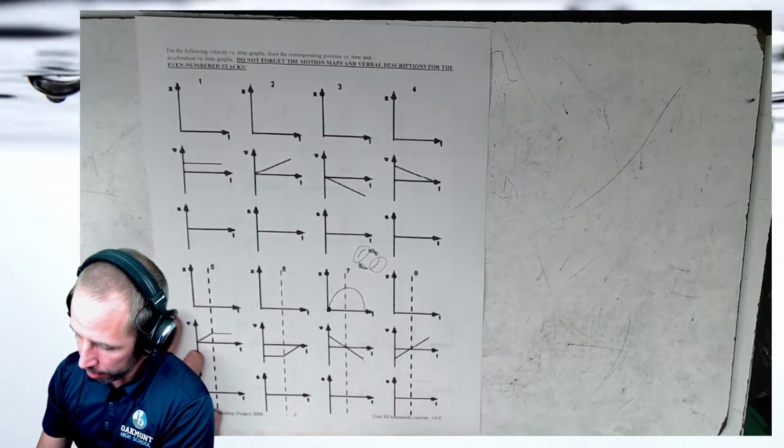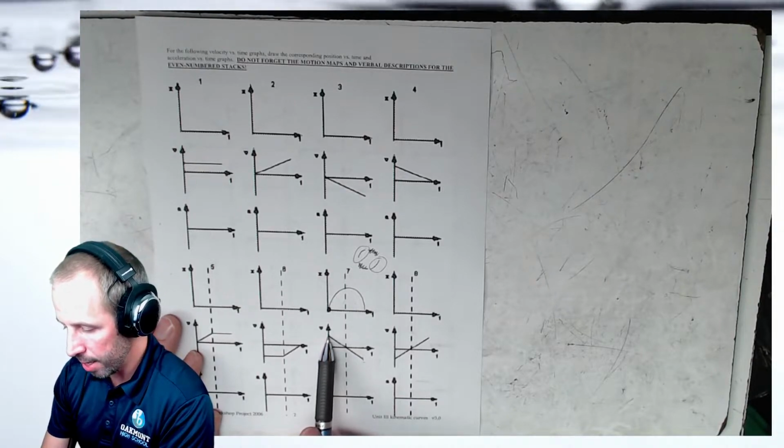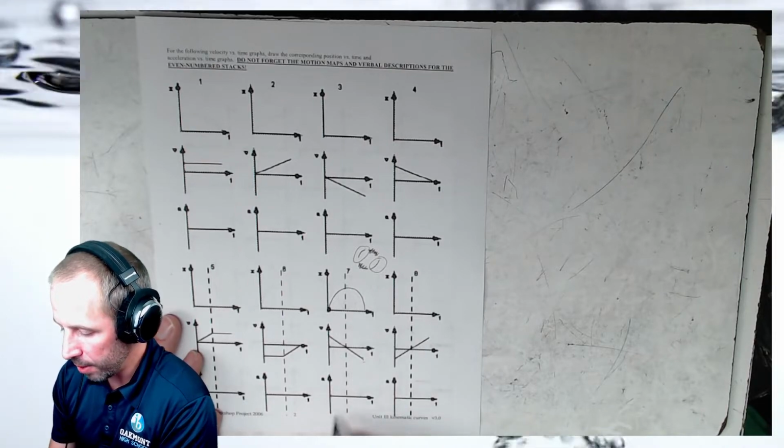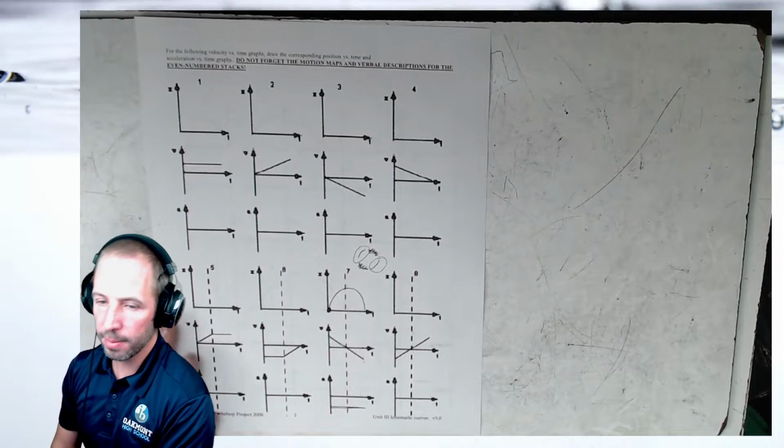Now, on the acceleration graph, would you say that the velocity is tending to increase or decrease? Oh yeah, it's coming down. That's decreasing, right? And it's doing so at a steady rate. What that means is I'm going to just put constant negative acceleration all the way across the bottom there.